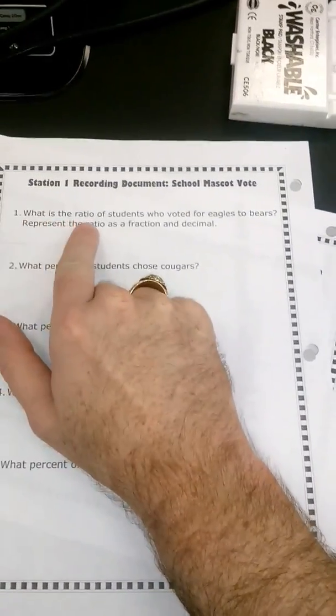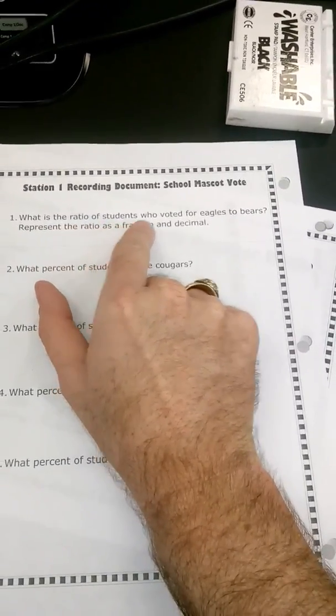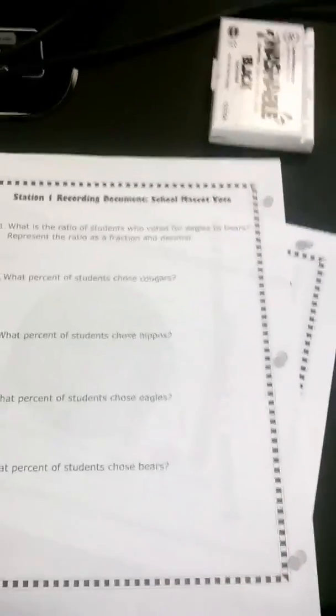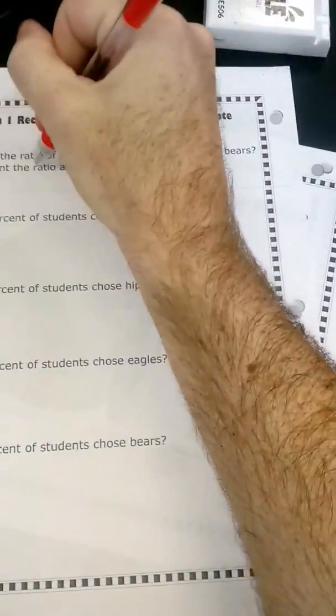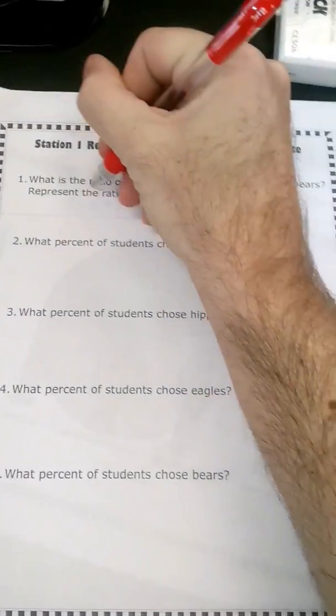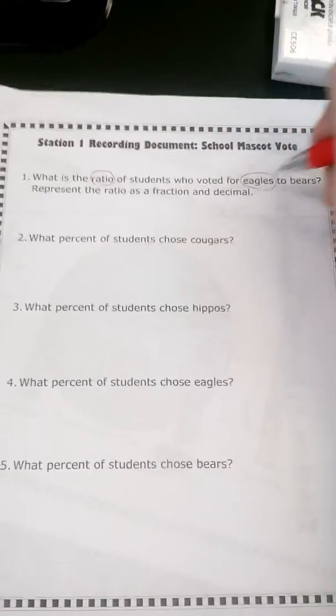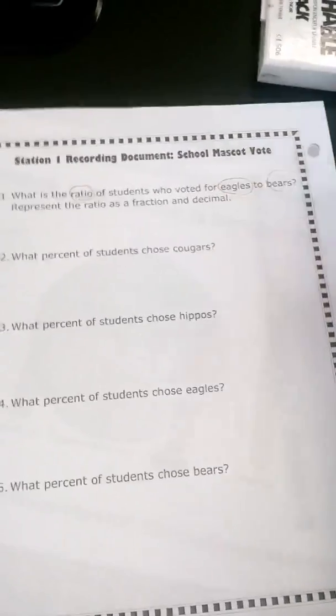Now on the other side, you can see what is the ratio of students who voted for eagles to bears. So what I want you to do is circle the 3 keywords. Circle ratio, eagles, and bears.